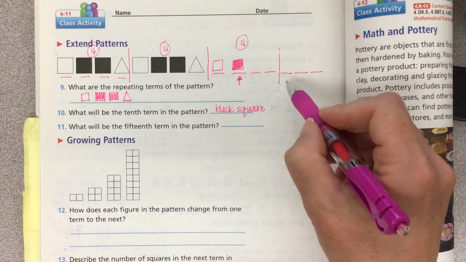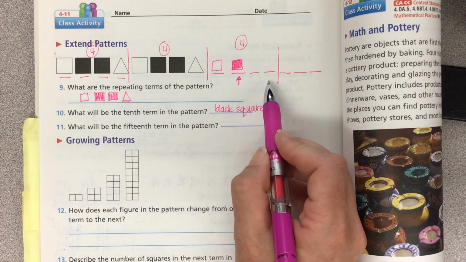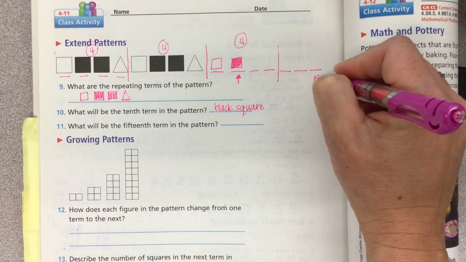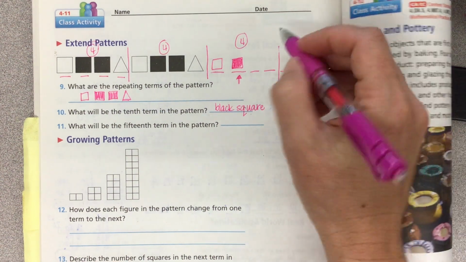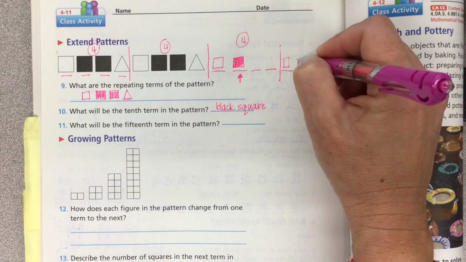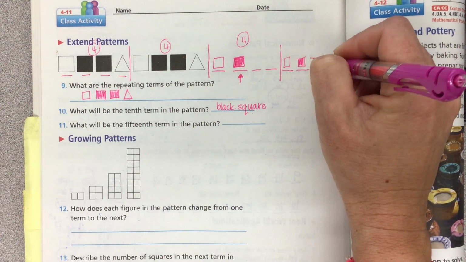And then this would be the beginning of my next pattern, right? So if this is 10, 11, 12, 13, 14, 15, this would be my 15th term. And I know my pattern would repeat. So I would have white square, black square, black square.